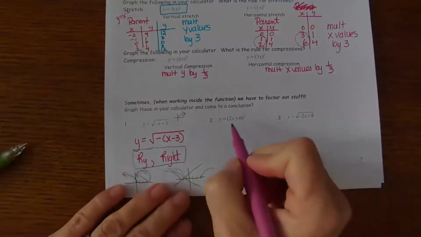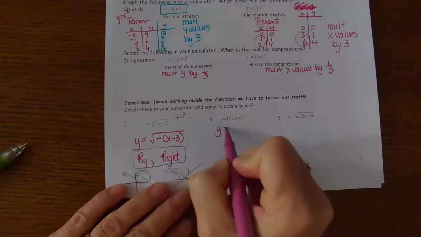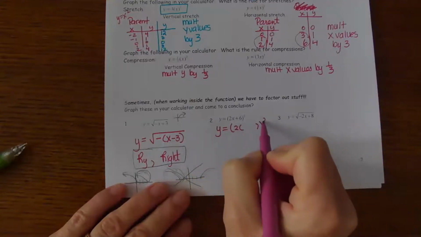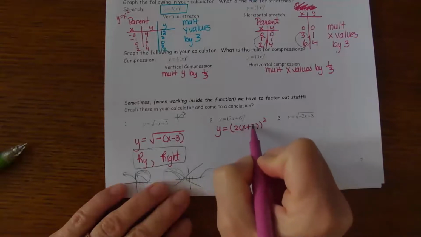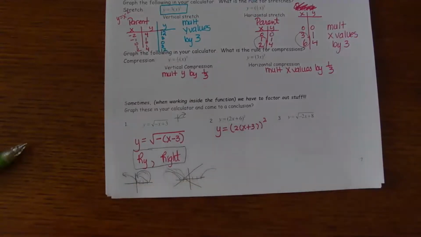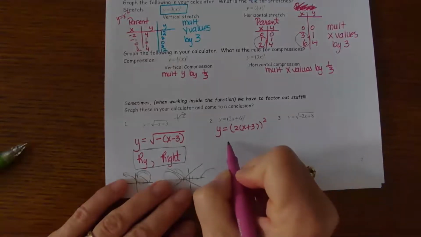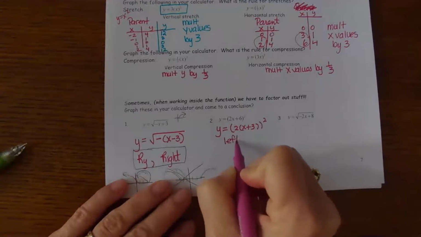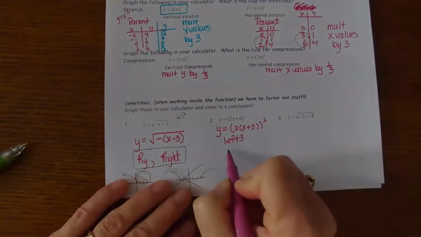No. So what you're really looking at is X plus 3. So just verbally tell me what's going on here. What are we doing? We're going left 3, right? And we're multiplying X values by what?